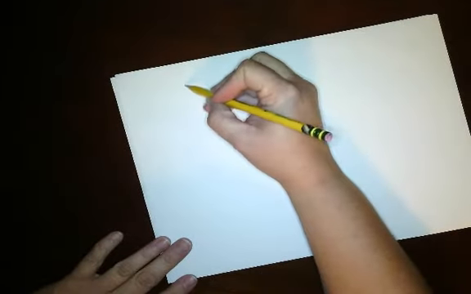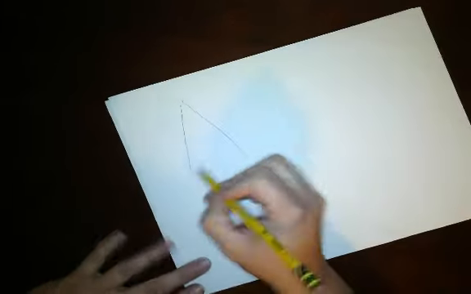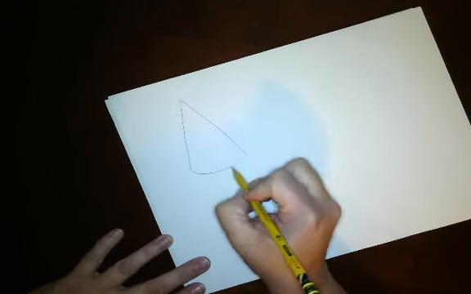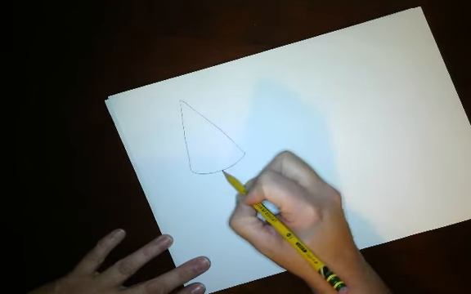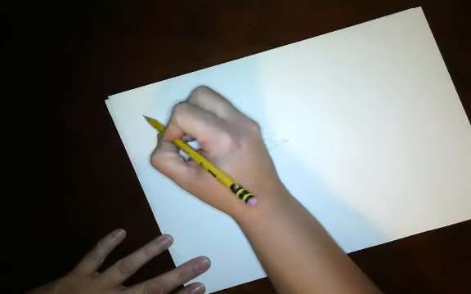Alright, today I'm going to show you how to draw 5 different forms. The first one we're going to try is a cone. So the way I do a cone is I start with an upside down V, okay, then a smiley face, and then I draw my shadow because my light is over here.